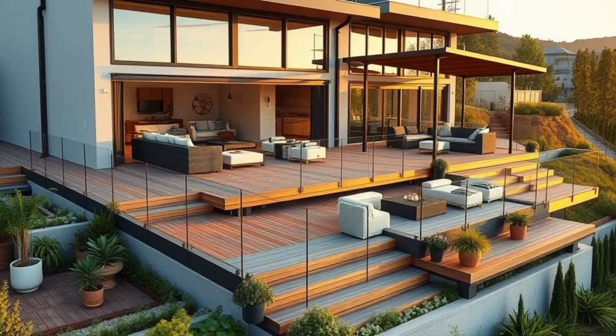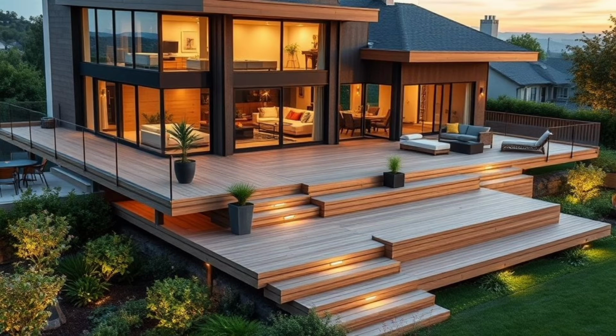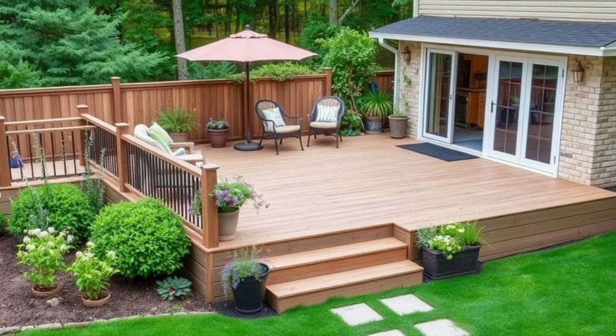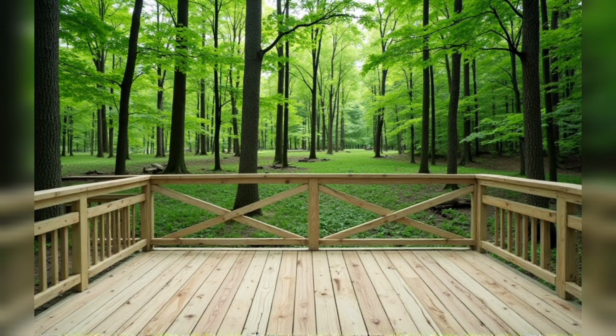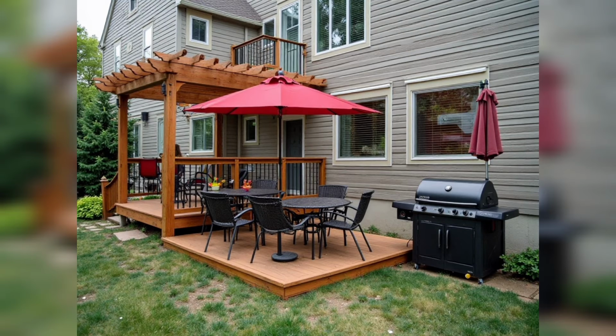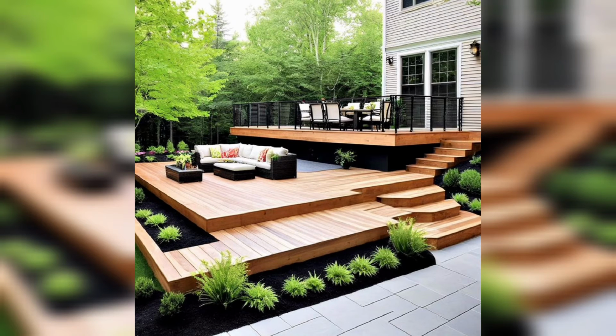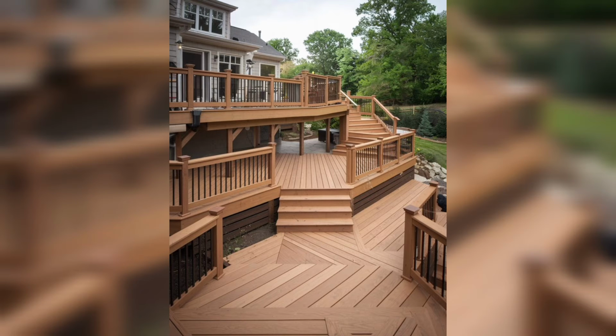Deck with built-in seating. Built-in benches save space and provide seamless style. Benches can work well in small and long decks.